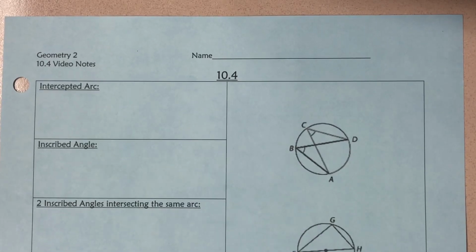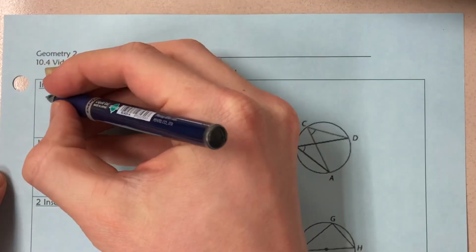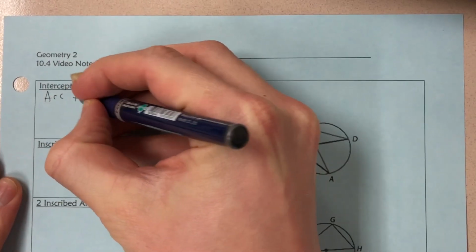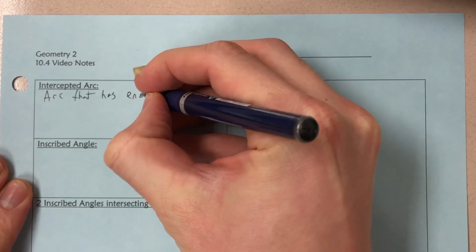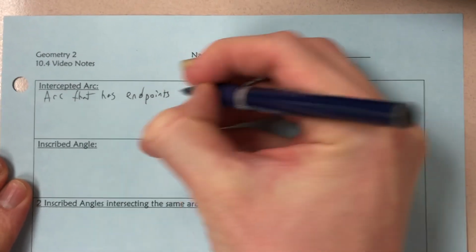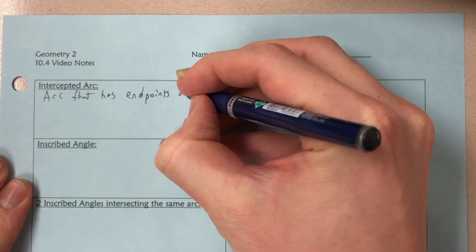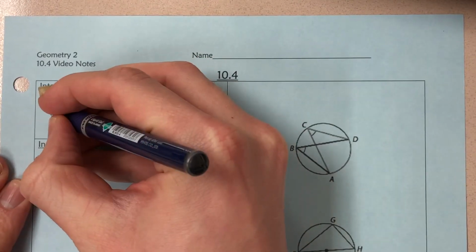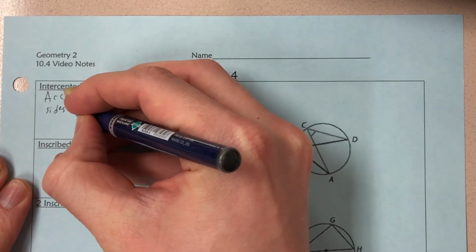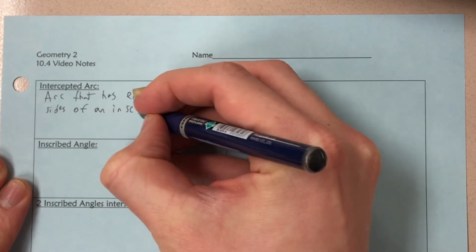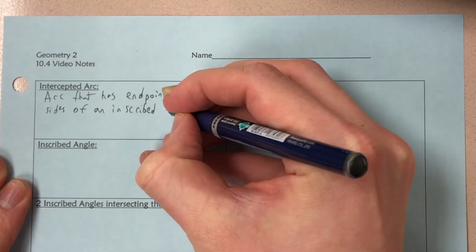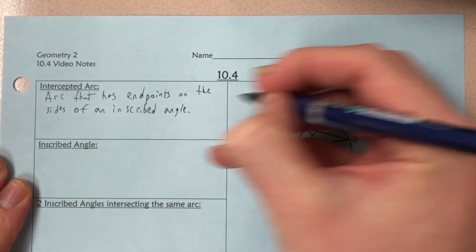Okay, so we have 10.4 video notes today. The first term we're going to define is an intercepted arc, which is an arc that has endpoints on the sides of an inscribed angle.